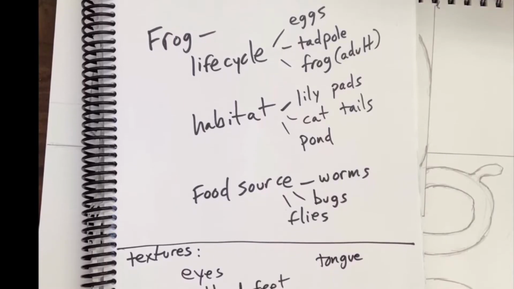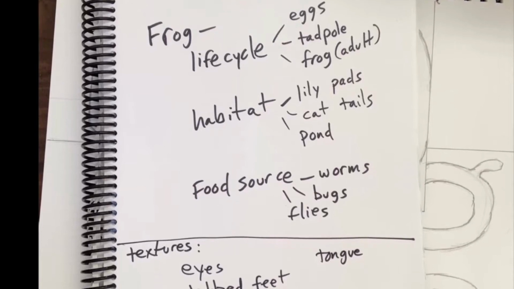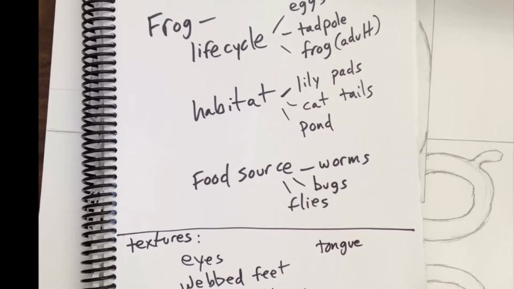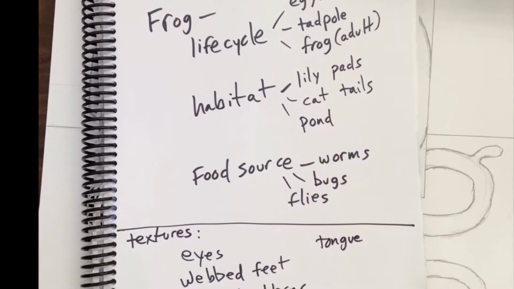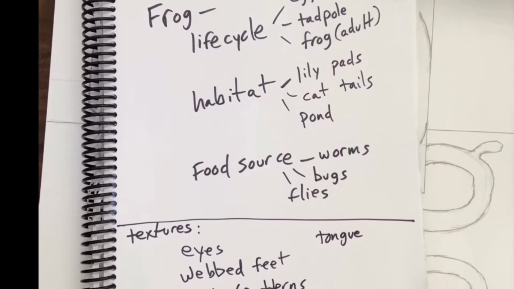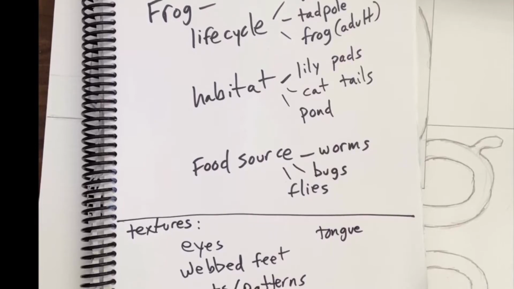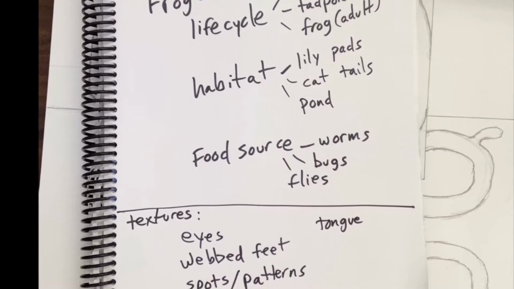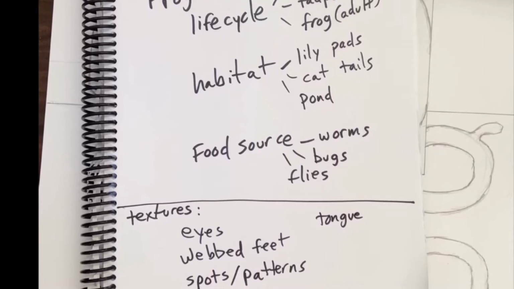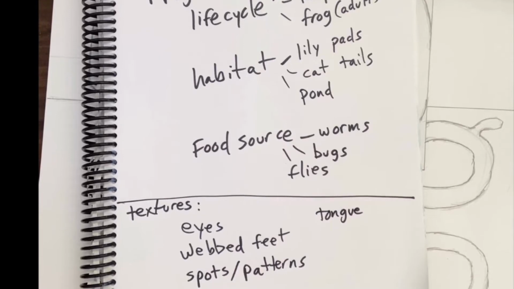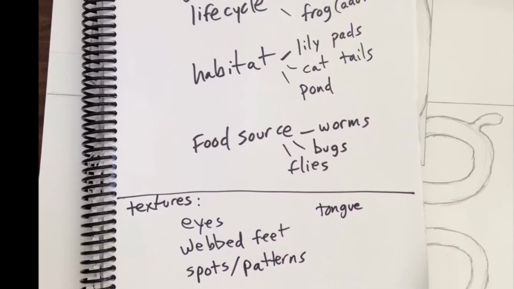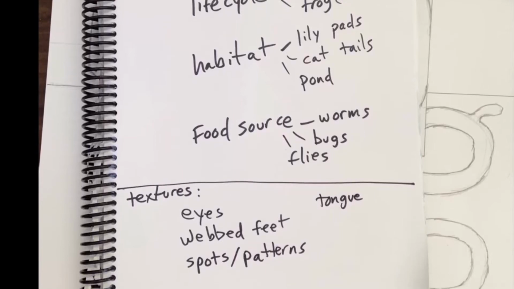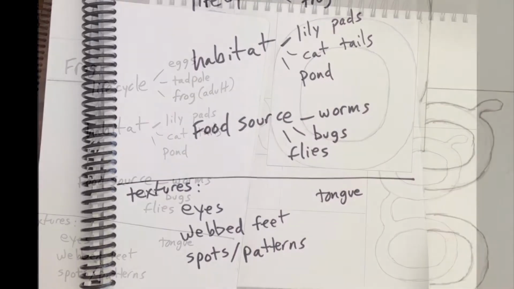The next thing you'll want to do in your sketchbook is write down some things that relate to your animal. For instance, I'm doing frog. I'm interested in its life cycle, its habitat, maybe the food it eats, and also different parts of the body of the frog as well, like the eye, maybe the ear, the webbed feet, and also the texture of the skin. Writing down a list of images will help you come up with things to draw for your poster. For instance, eggs, tadpoles, lily pads, cattails, worms, bugs, etc.